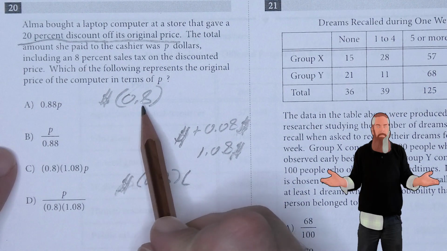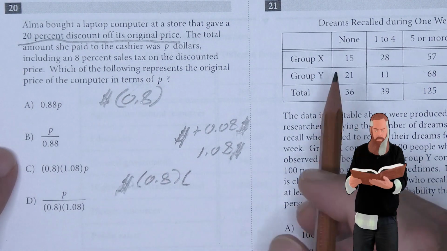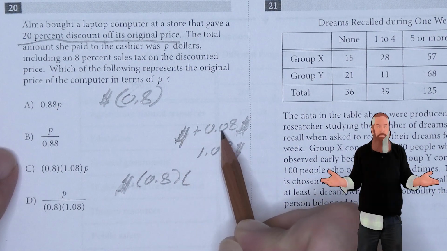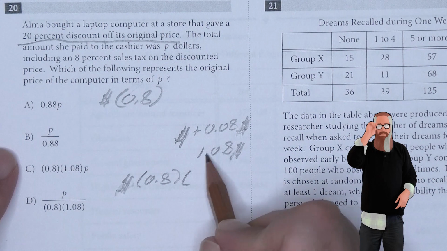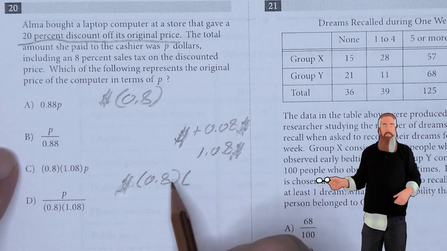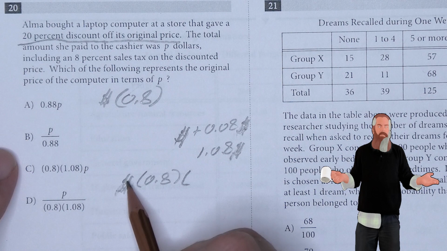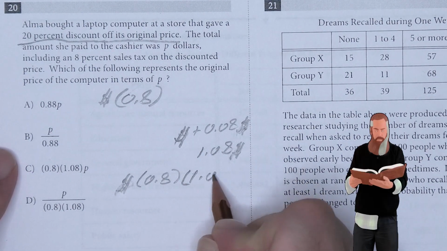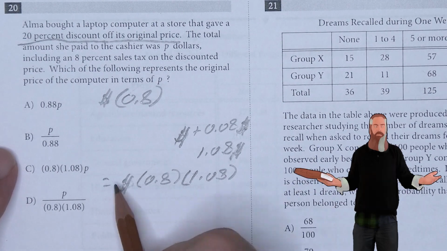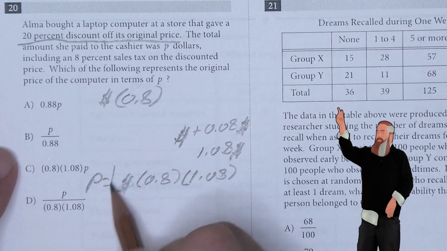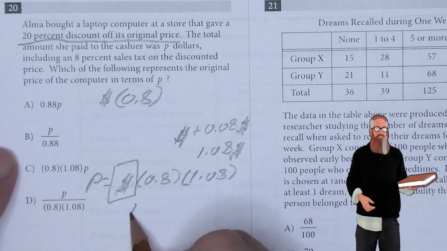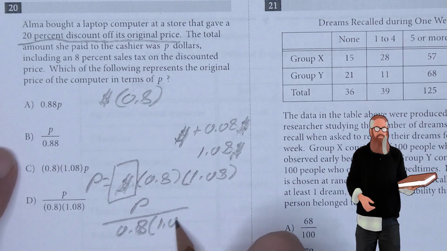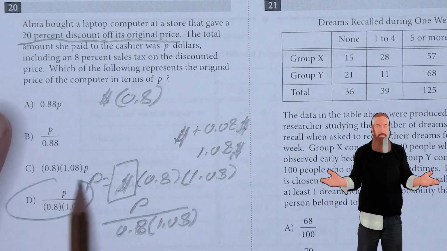So what we get is 80% of the price is 0.80 times the dollars to be paid. The sales tax is the dollars of the item plus 8%, or 0.08, of those dollars. So 1.08 of the dollars. This is going to give us the actual ticket price times its discount to get it to 80%, times its tax of 1.08. Now all of this is equal to P, but what I'm after is finding the original price, which means I can say P divided by 0.80 times 1.08. And D is the answer.